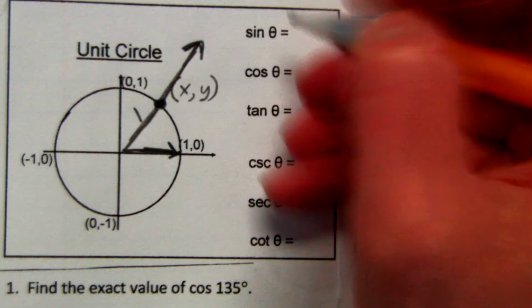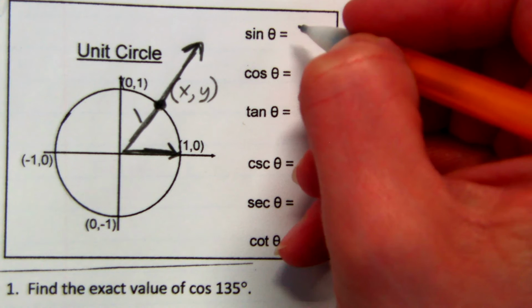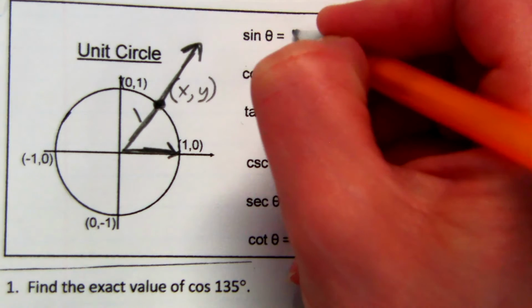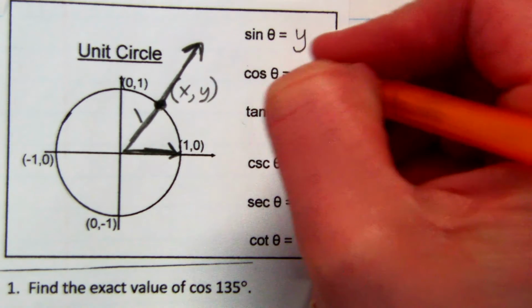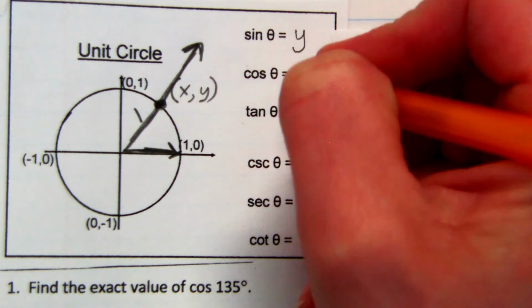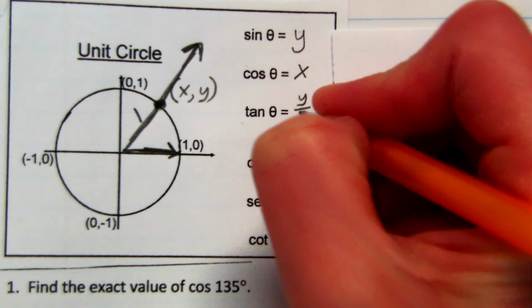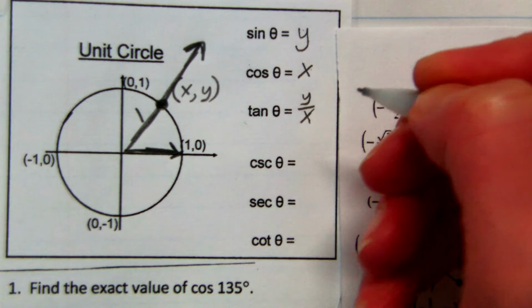So on sine, when we were looking at a random point on some other circle, it had y over r. Well, if r is just 1, then sine is just the y coordinate for that point. Cosine would just be x. Tangent, because tangent doesn't use r, would still be y over x. But this is a whole lot faster to remember. It's a little bit easier.